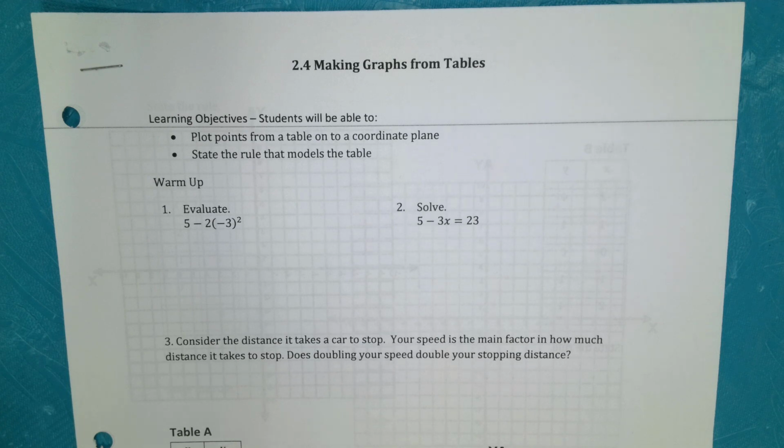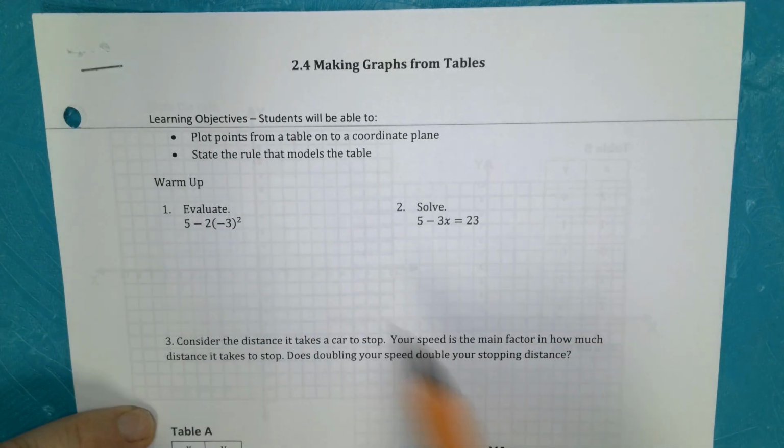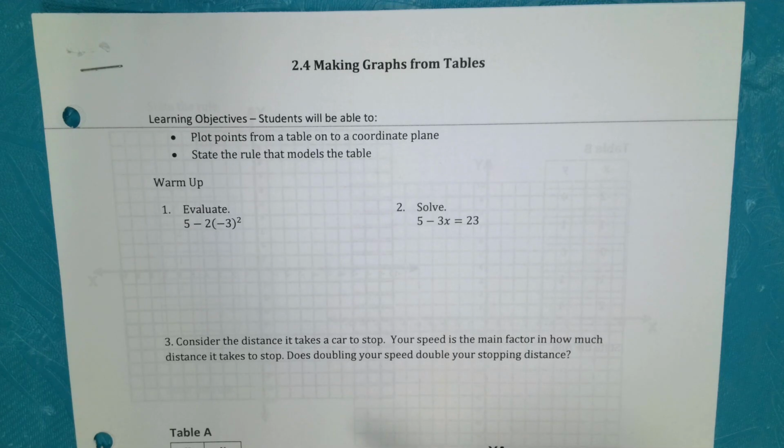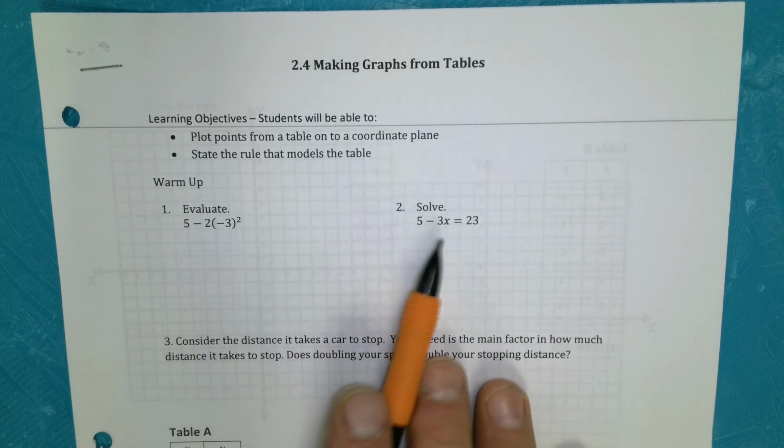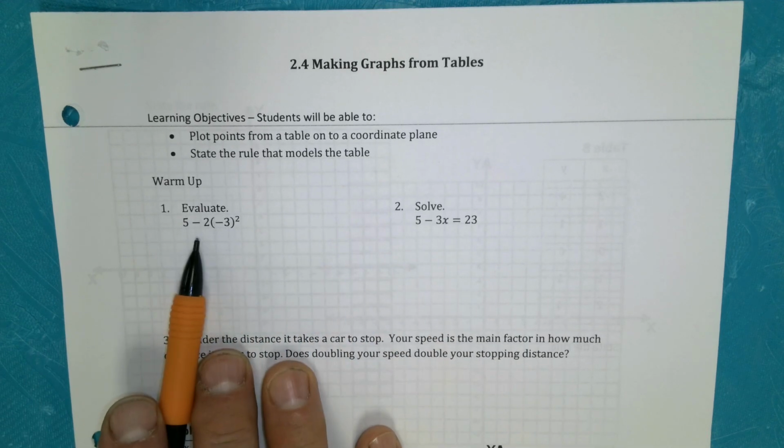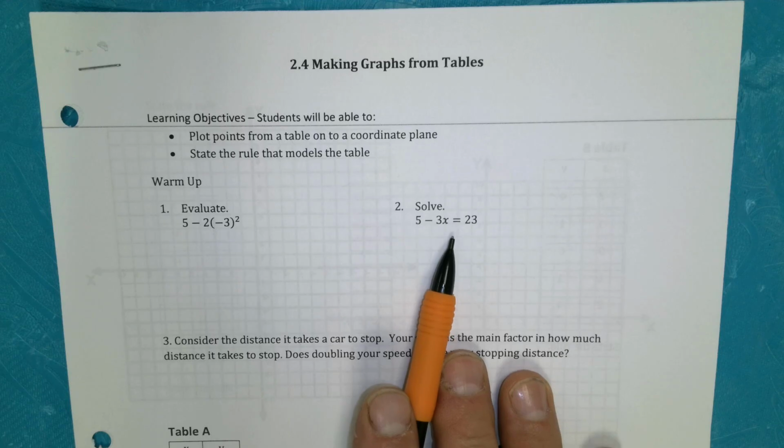Right, this is going to be lesson 2.4 for Math 1. And we're going to start with a couple of warm-up problems. So go and work 1 and 2. This is evaluating expressions for number 1. Here you're going to solve. So this is your flipping, combining, and dividing.